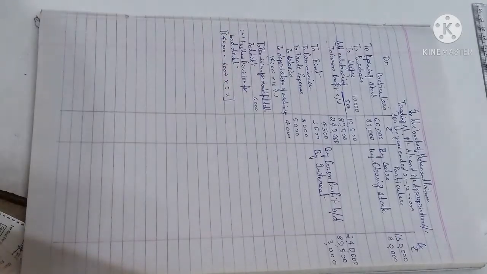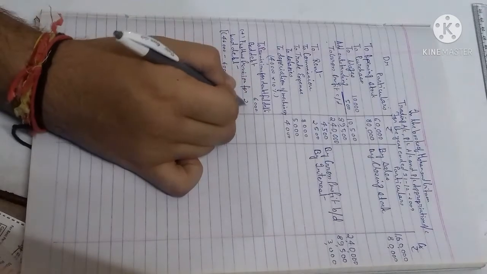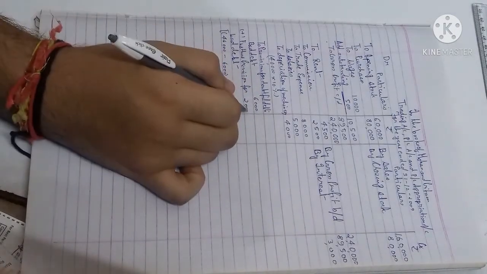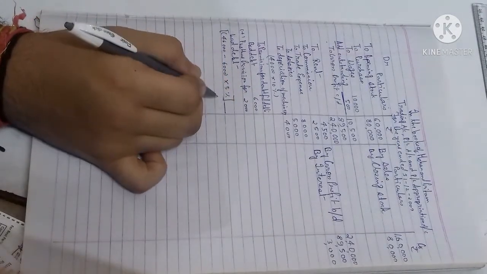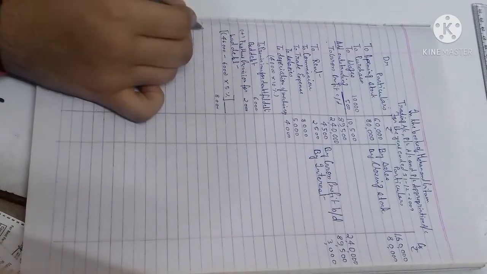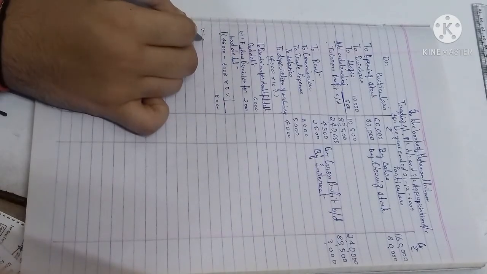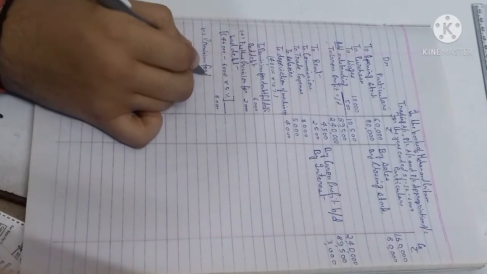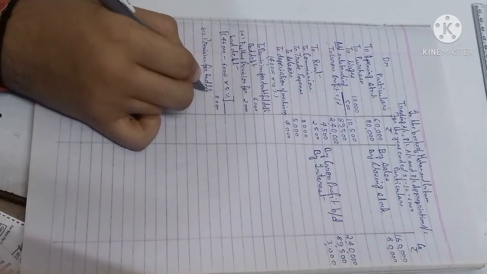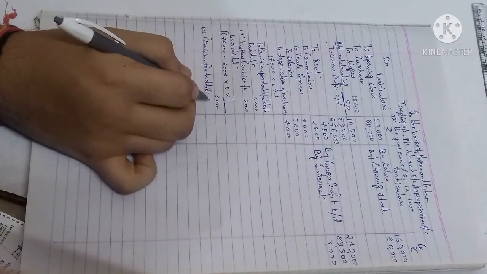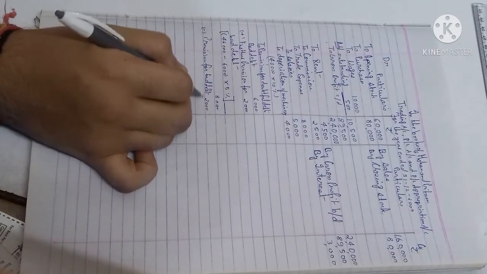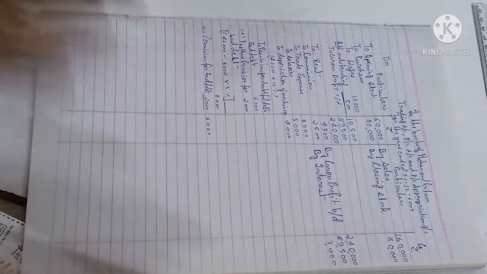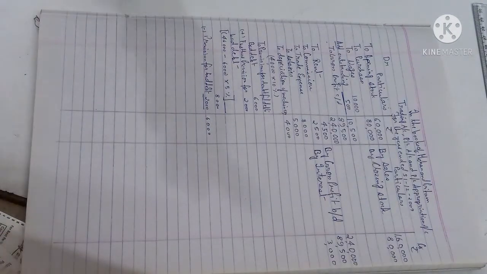Means 40,000 into 5%, that is 2000. Sum it up, you will get the answer as 8000 less provision for bad debt 2,000, 6,000 rupees is the final answer.